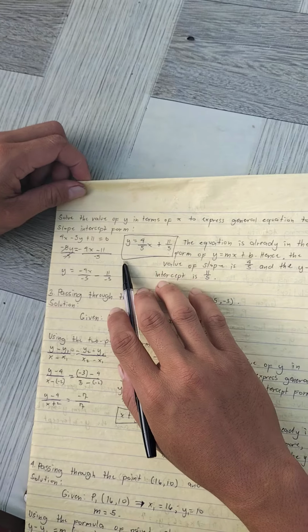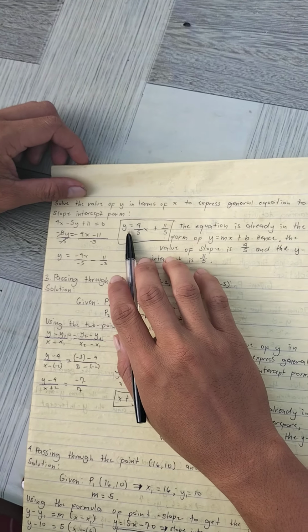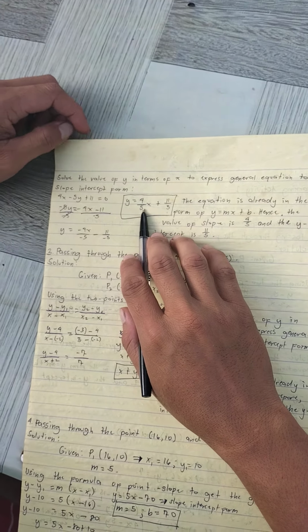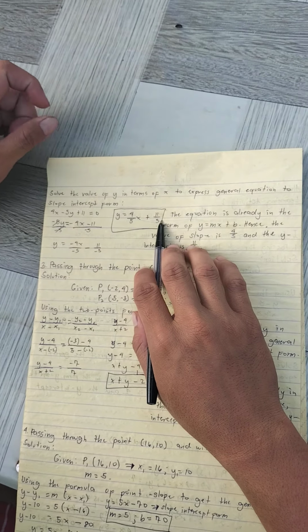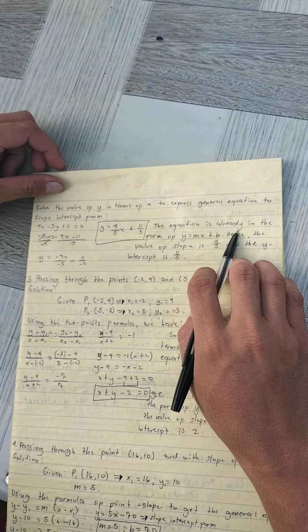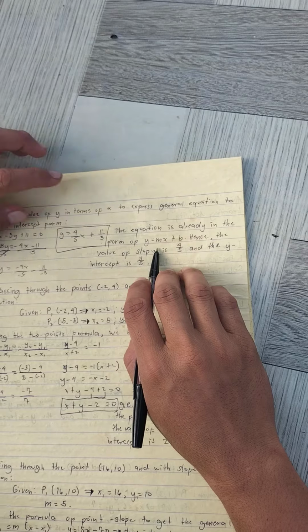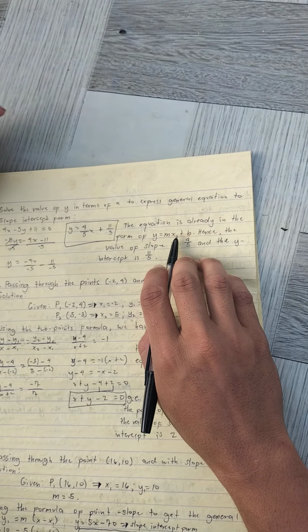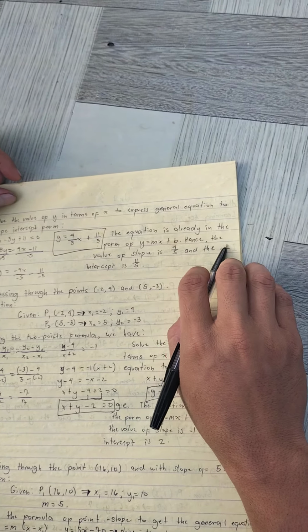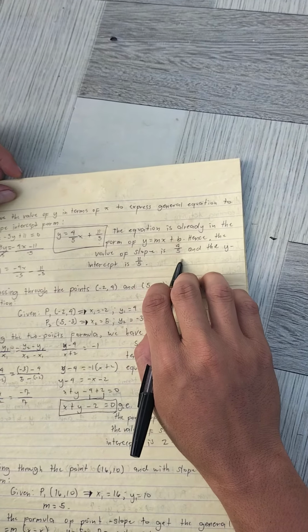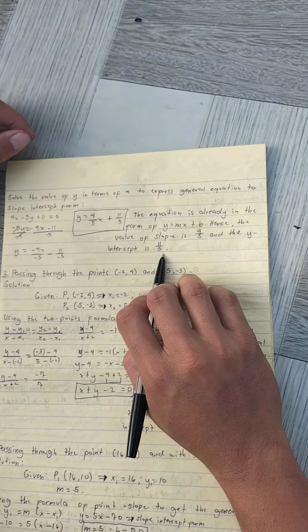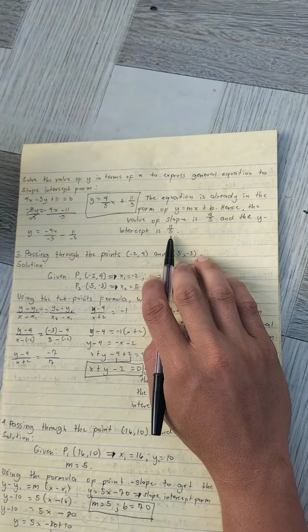So, y is equal to 4 over 5x plus 11 over 5. The equation is already in the form of y is equal to slope x plus b. Hence, the value of slope is 4 over 5 and the y-intercept is 11 over 5.